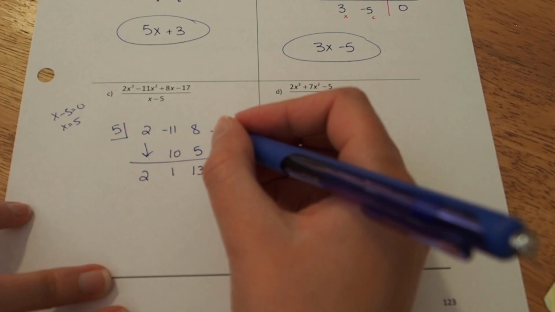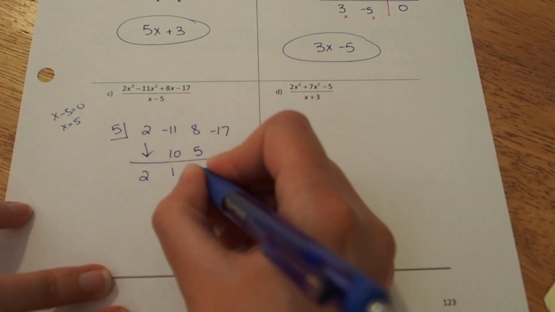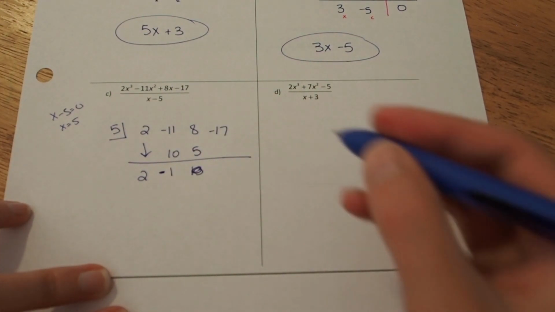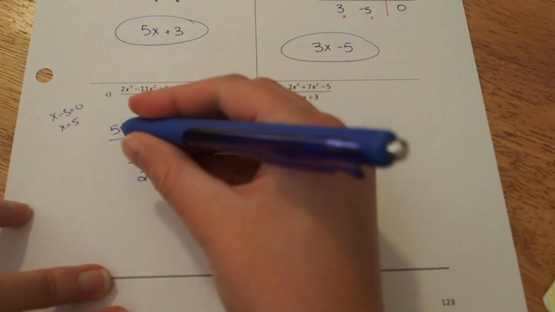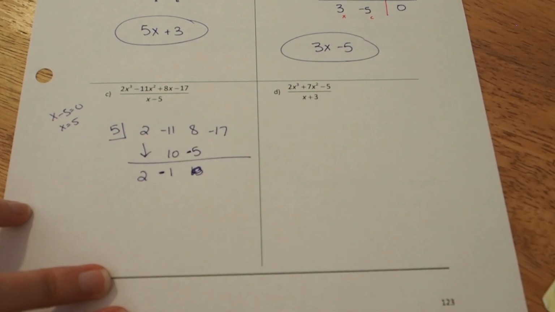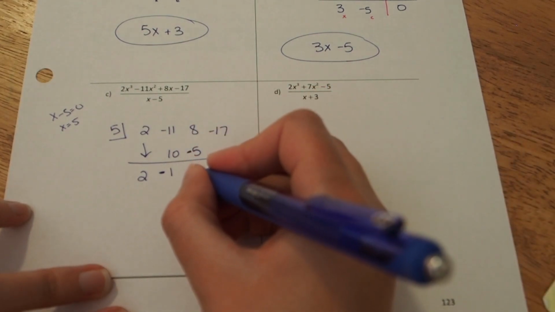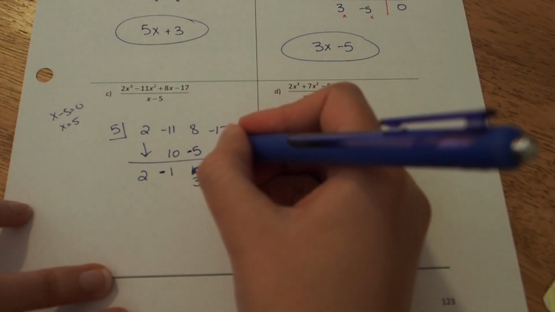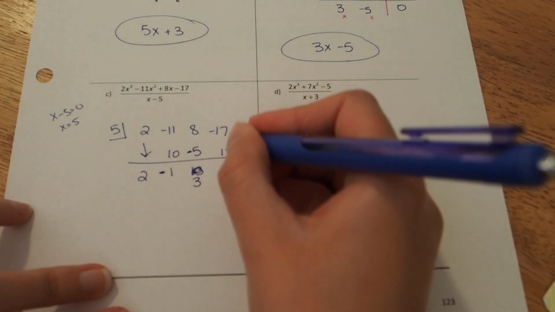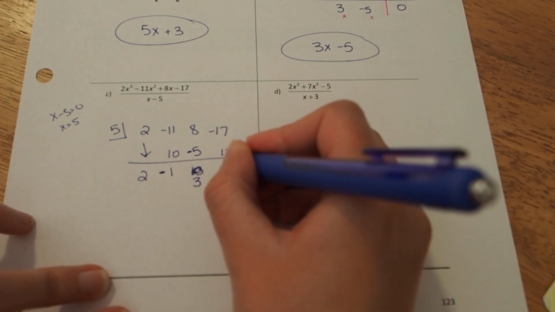What did I do here? My bad, I forgot the negative right here. Thought that looked a little weird. -11 plus 10 is -1. So that would be -5 right here. 5 times -1 is -5. Now when I do 8 plus -5, that's 3. Looks better. And 5 times 3 is 15. Add -15 plus 7. That gives me -2.